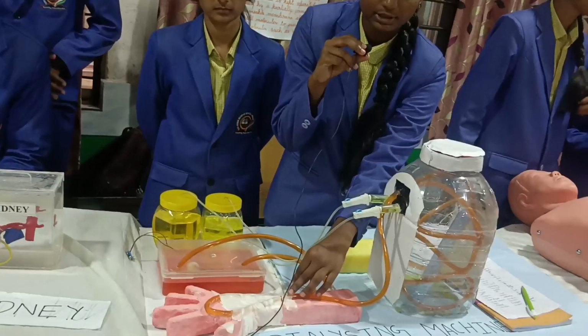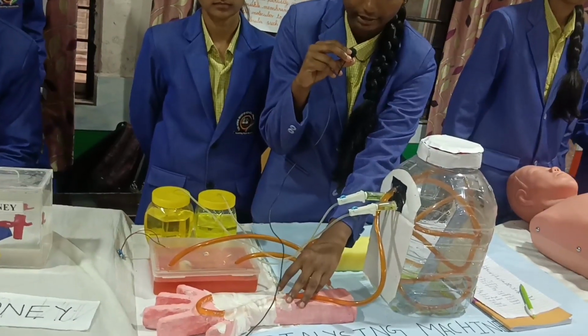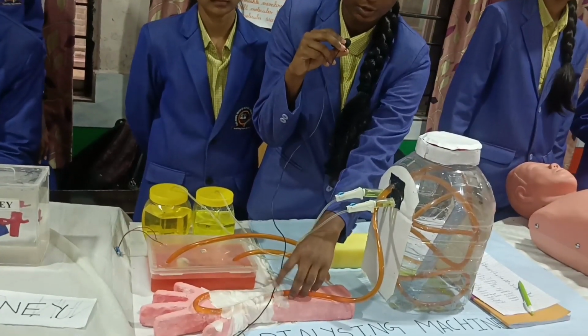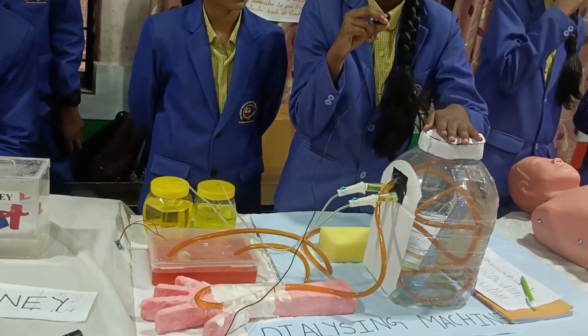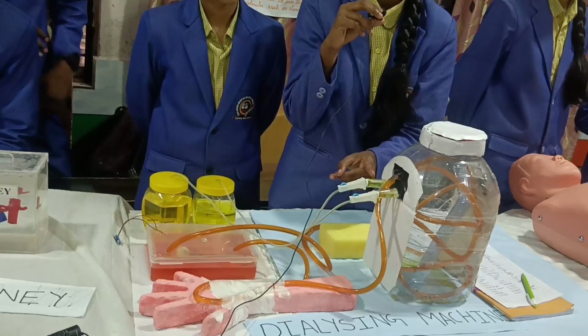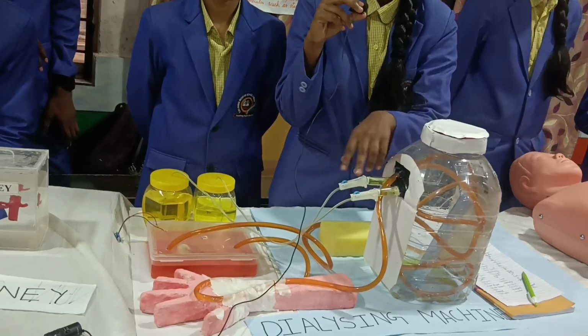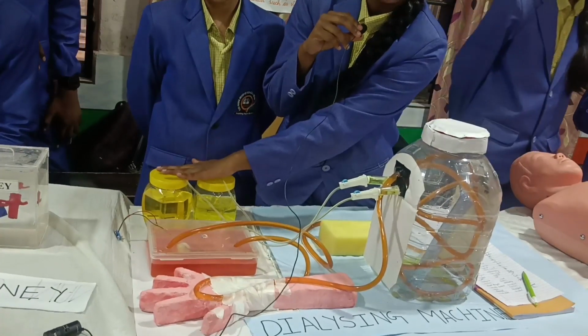Here are two tubes connected to his hand, one to the artery and another to the vein. When the blood flows from the artery to the dialyzing machine, it contains the dialyzing solution. After the completion of dialysis, it will get accumulated here. These are the two pipes which pass the waste products.